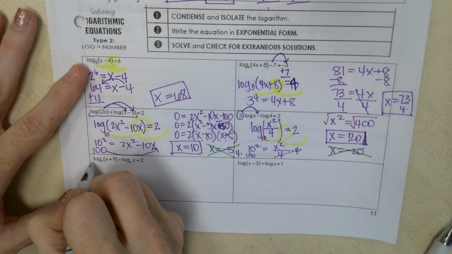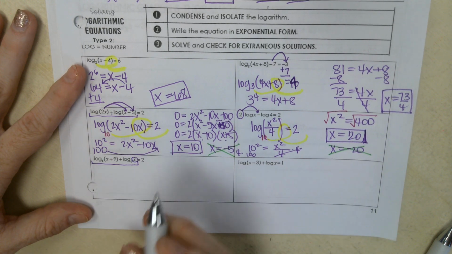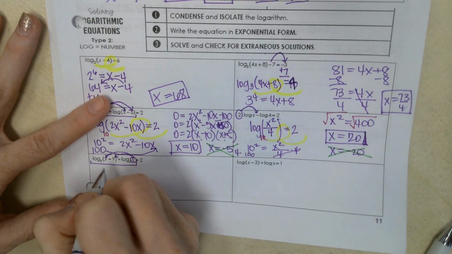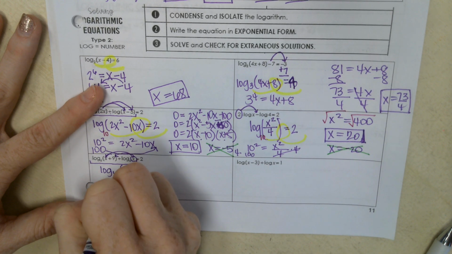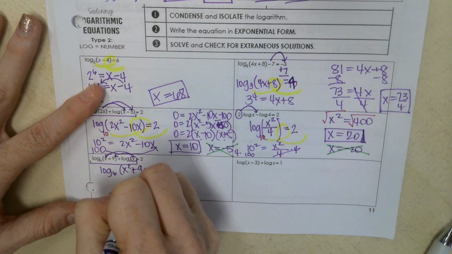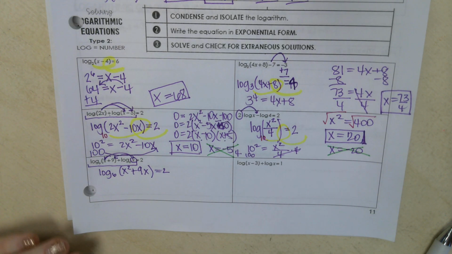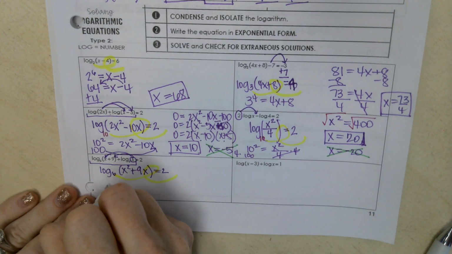Once again, I am going to condense my logarithms right here. So that means with addition, I'm going to multiply. So on the left side of my equation, I have log base 6 of x squared plus 9x, and that equals 2. I'm going to convert this into exponential form.